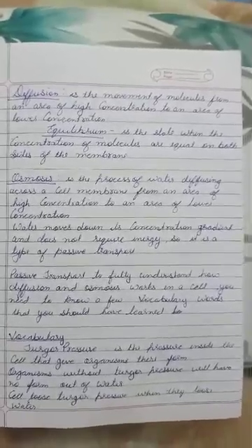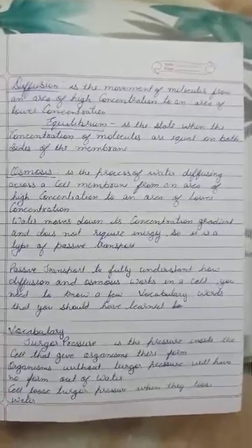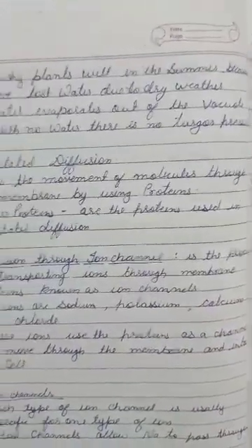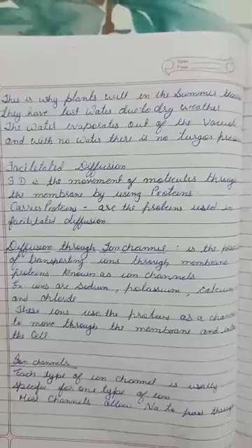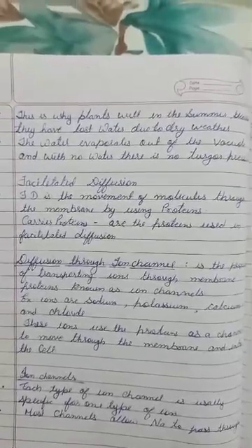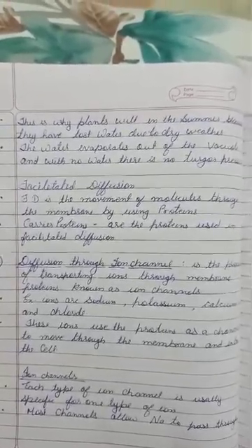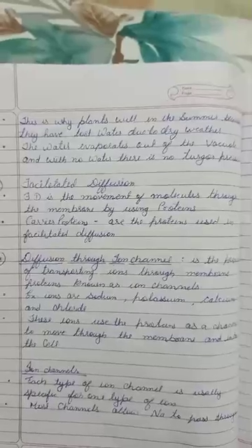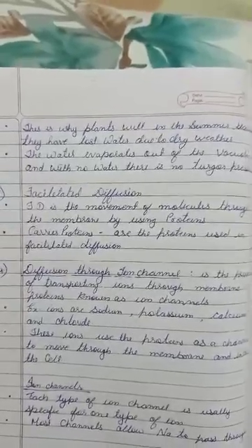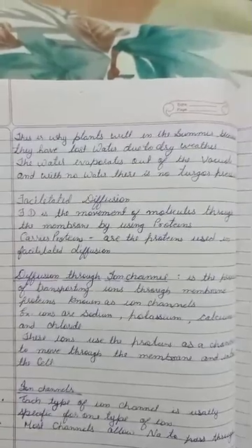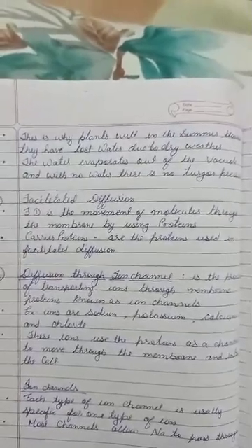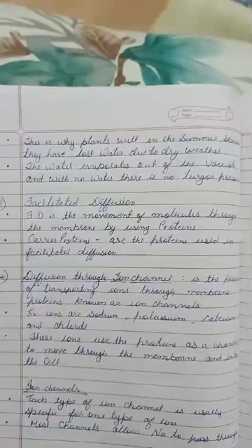Organisms without turgor pressure will have no form out of water. Cells lose turgor pressure when they lose water. This is why plants wilt in the summer, because they have lost water due to dry weather. The water evaporates out of the vacuole, and with no water there is no turgor pressure.